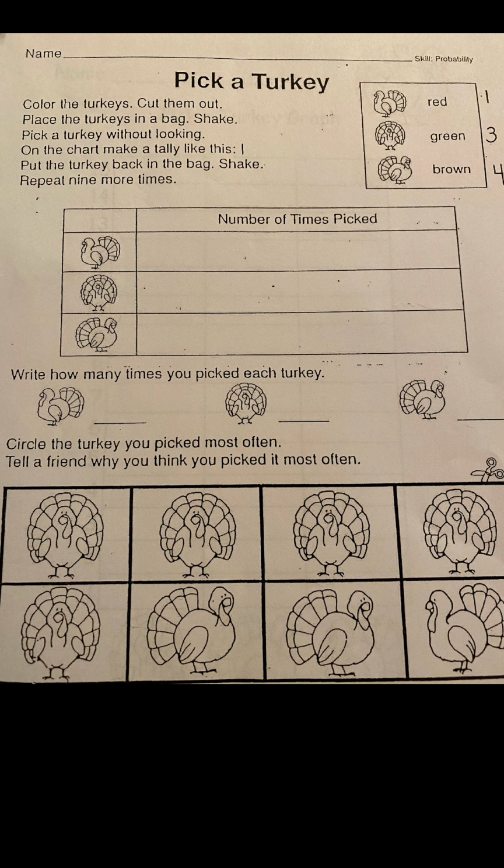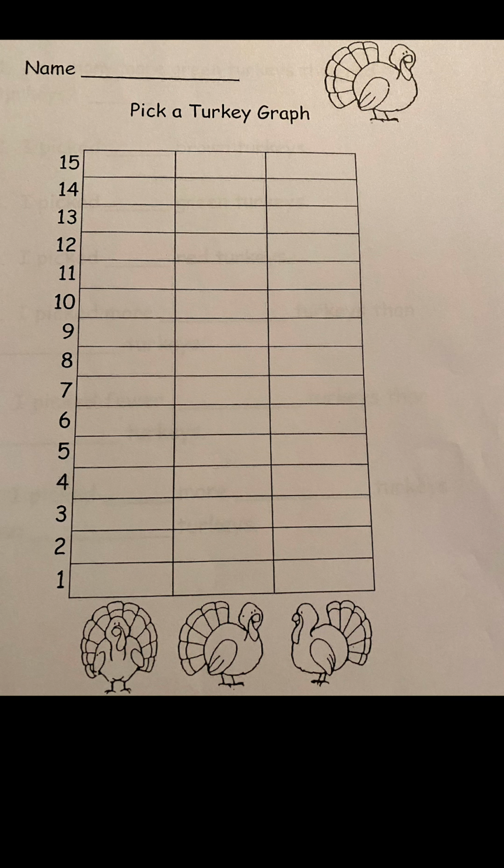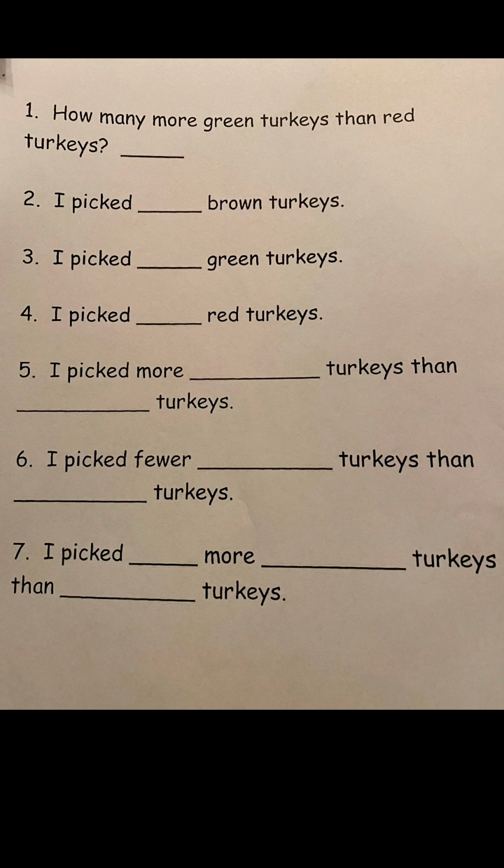This is the first paper you will need for the game and the activity Pick a Turkey. So it looks like this. You can tear it off of the packet, and as you see, you're going to need a red, a green, and a brown crayon or colored pencil. This is the other page you will need for the Pick a Turkey graph, where you are going to be coloring in for the bar graph. And this is the third page you will need for the math activity, which has 7 different questions that you will be answering and filling in.